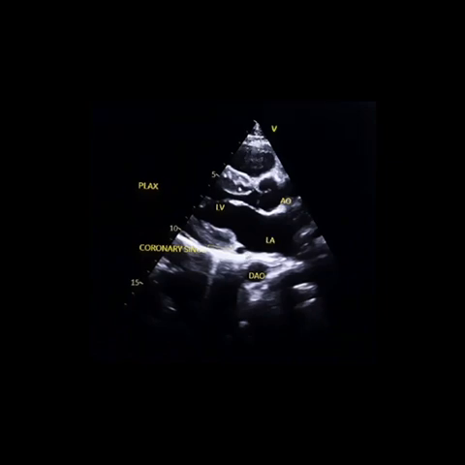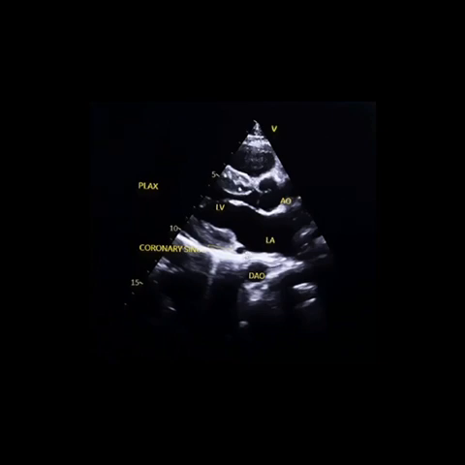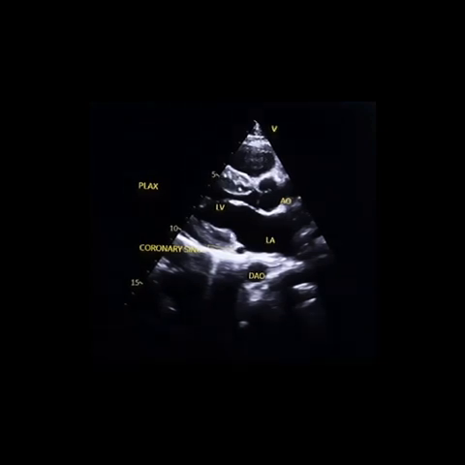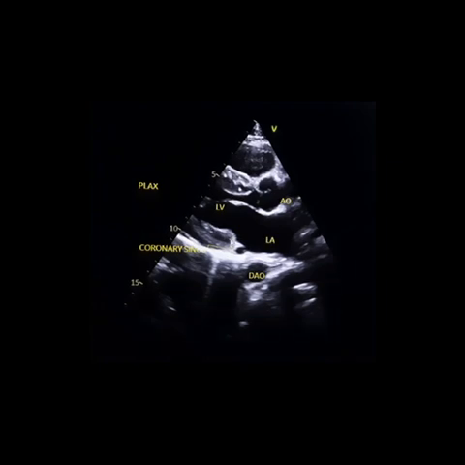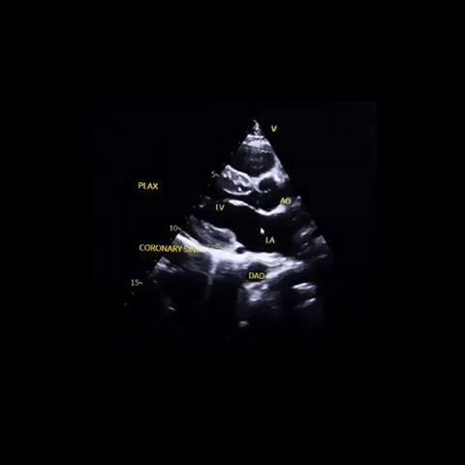So this bright white structure is the mitral annulus. This is the coronary sinus. This is the posterior leaflet of the mitral valve, and this is the left atrial cavity. Let's see how it looks in a dynamic flow.